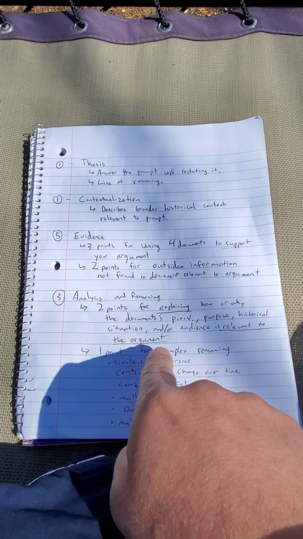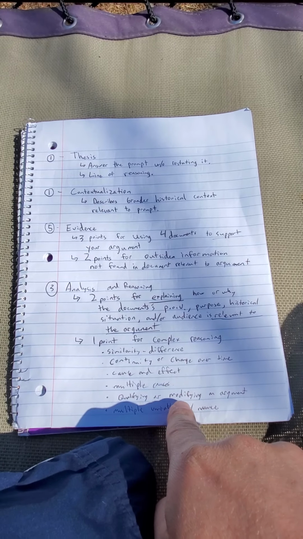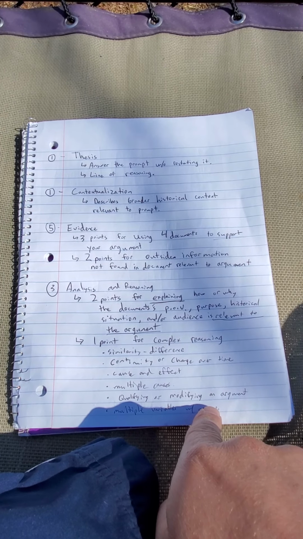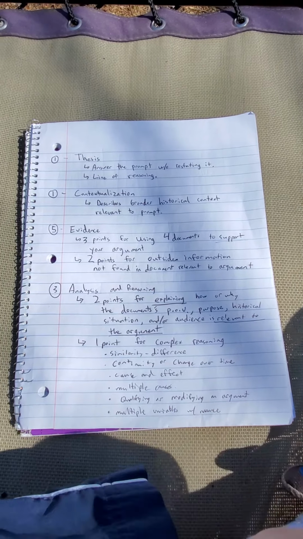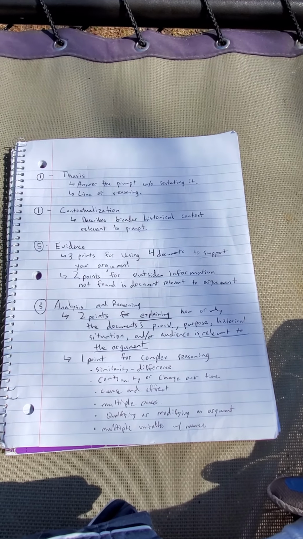There's one last point. Complex reasoning. And so if it asks you to compare something, if you do a good job comparing it, it could be that. This is probably the harder to understand part of the rubric. But like if you were to show multiple causes, or qualifying an argument, modifying an argument, like if it says, what is something, and you say it is this in some situations but not this in other situations, that might be qualifying an argument.